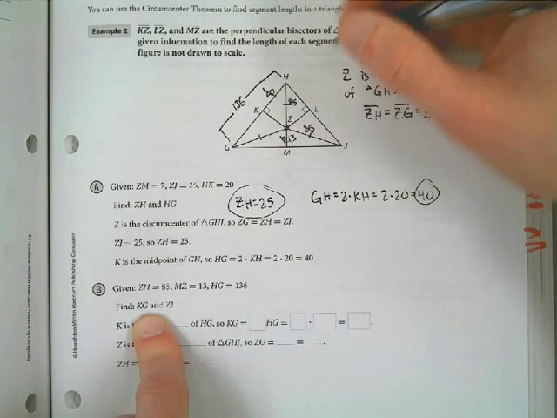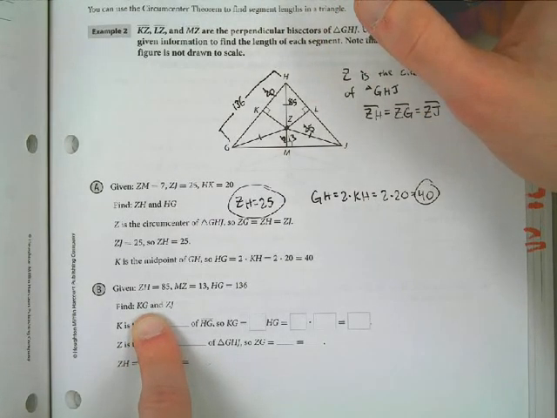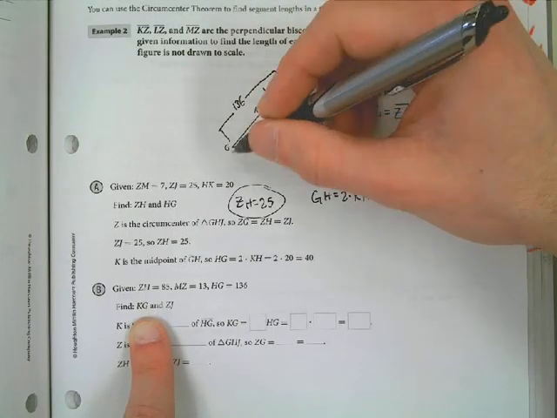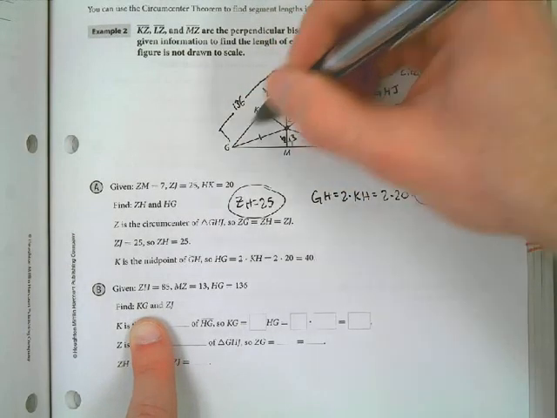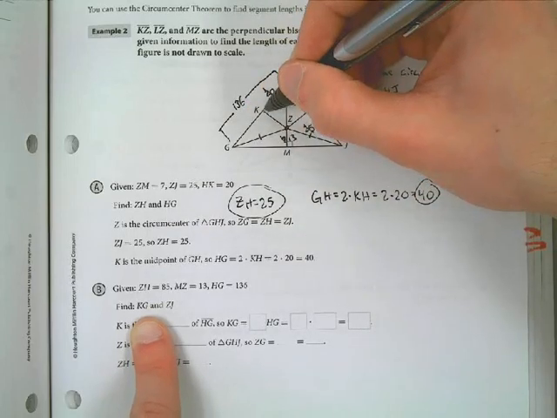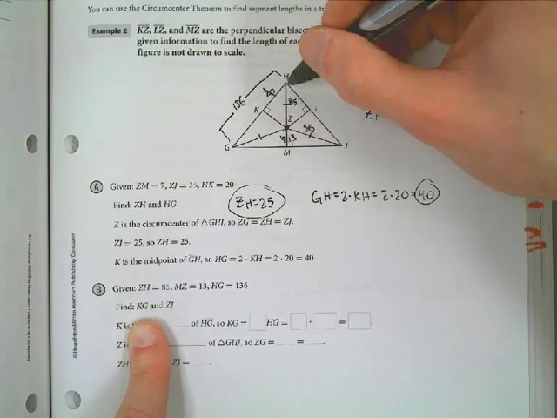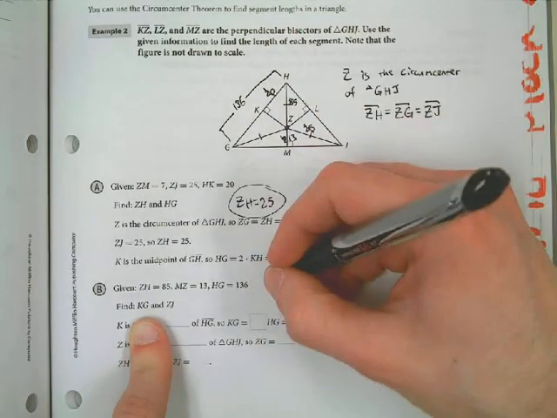Oh, okay. So yeah, KG is, yes, going to be 68. The full distance here is 136. Right, again, K is the midpoint. This is the perpendicular bisector that makes K the midpoint, and so if the whole thing is 136, 136 divided by 2 is 68, and that's what KG is going to be.